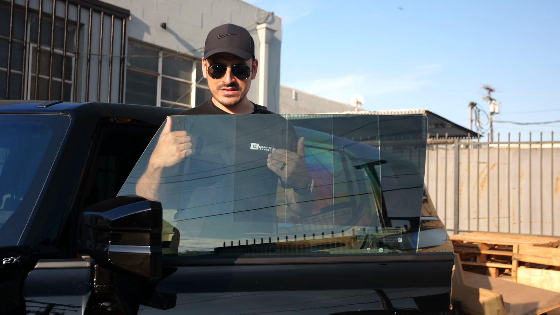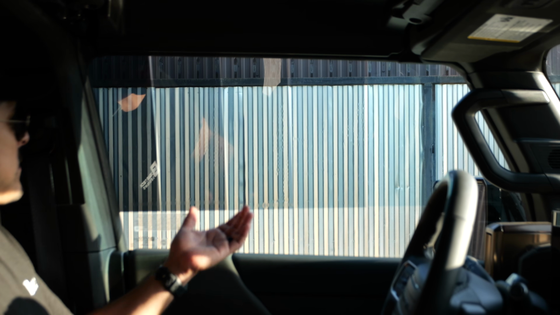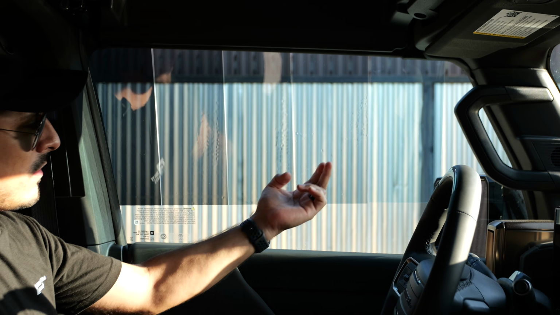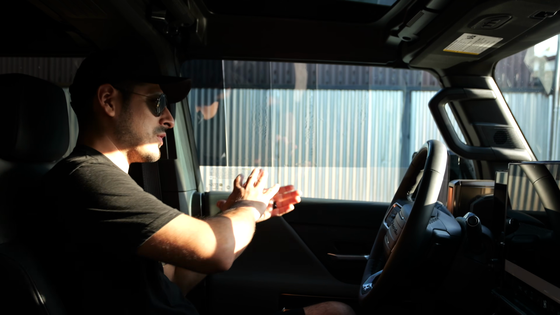Now let's look at it from the inside view. So looking at it from the inside, this is 5%, this would be 20, we have 35 here, 50, and 70%. So now let's take the vehicle on a ride so I can show you guys how it looks when you're driving the vehicle.